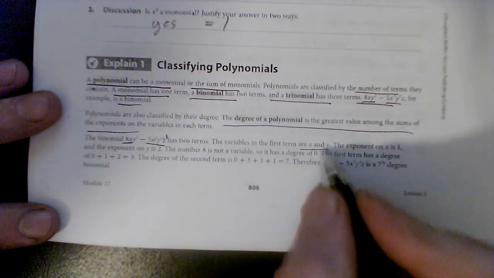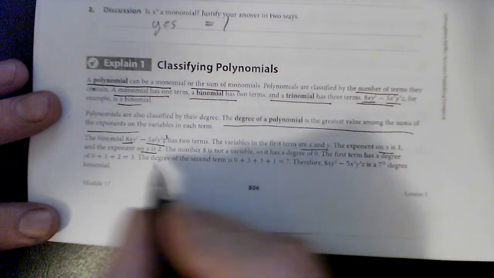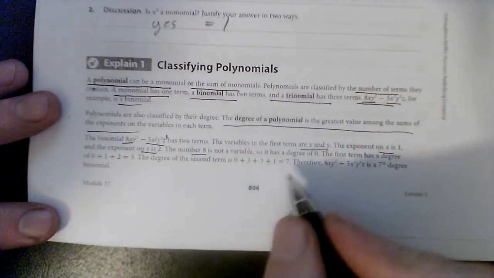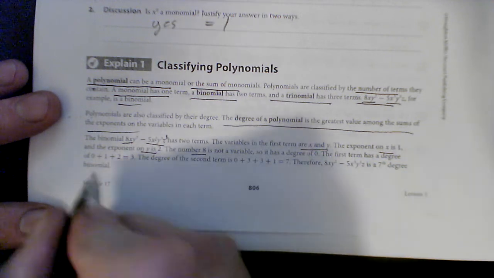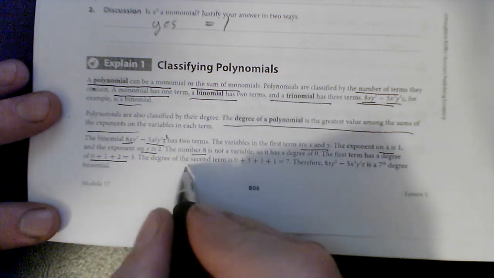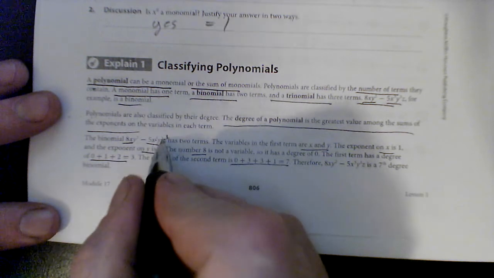The variables in the first term are x and y. The exponent on the x is 1. The exponent on the y is 2. The number 8 is not a variable, so it has a degree of 0. The first term has a degree of 3. The degree of the second term is 7, like we said, right? 1, 2, 3, 4, 5, 6, 7. So let's keep going here.